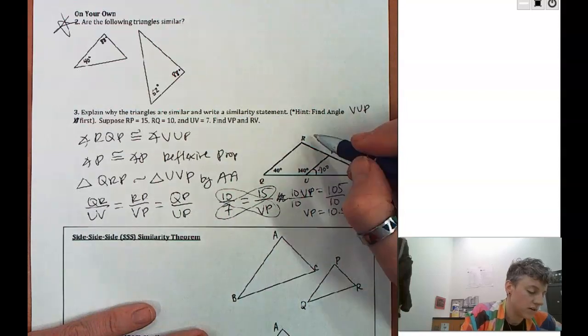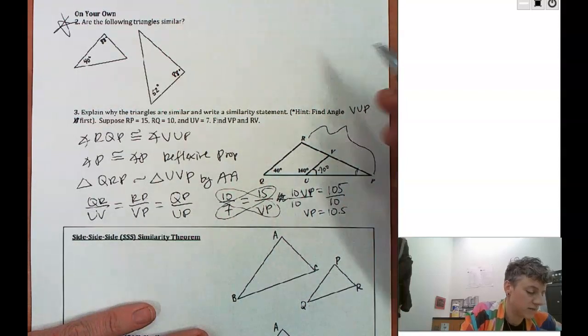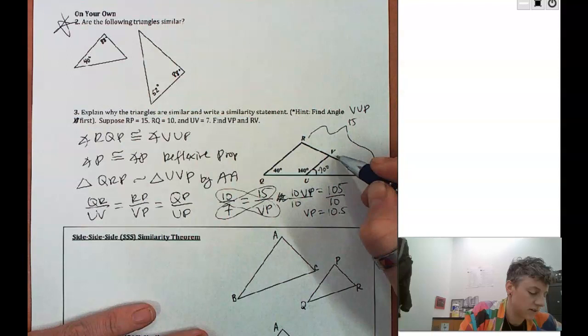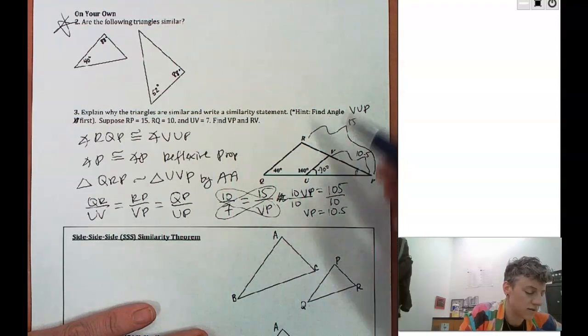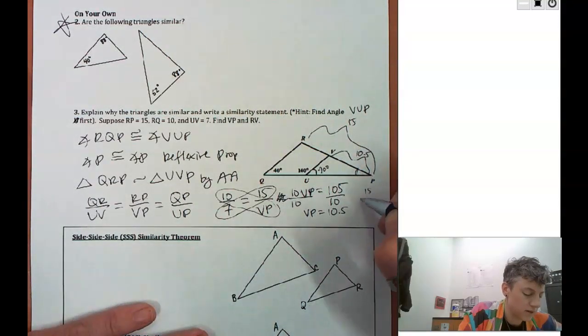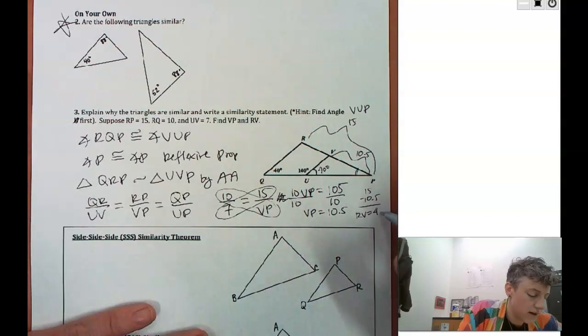So this whole thing, R to P was 15, V to P is 10.5. So that R to V must be the subtraction action between those two. 15 minus 10.5. R to V equals 4.5.